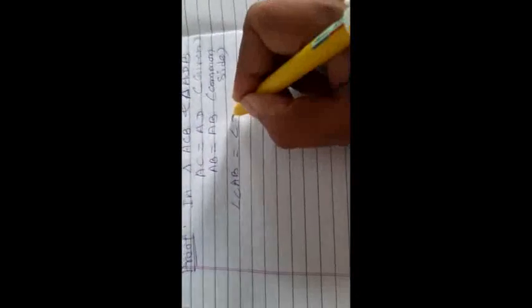Means this line AB bisects angle A. Means these two angles are equal. Angle CAB and angle DAB. Angle CAB is equal to angle DAB. Now what is the reason?